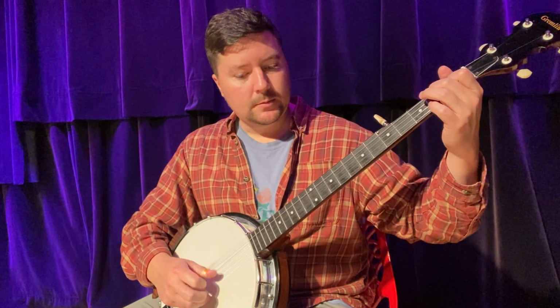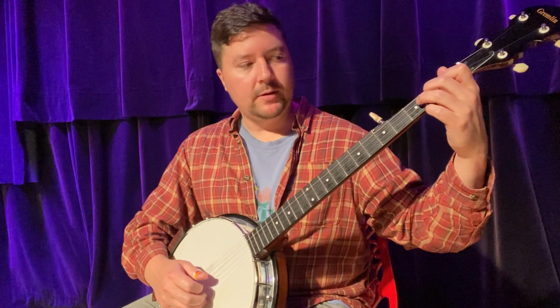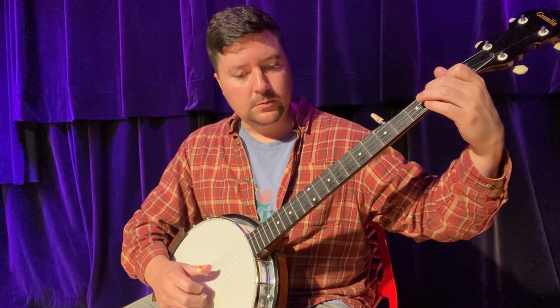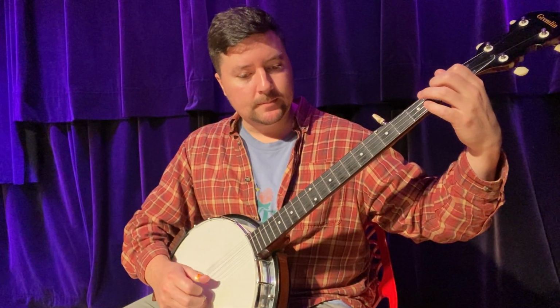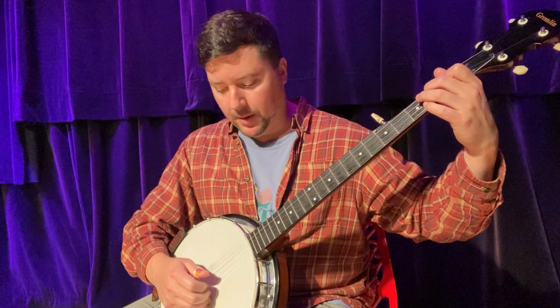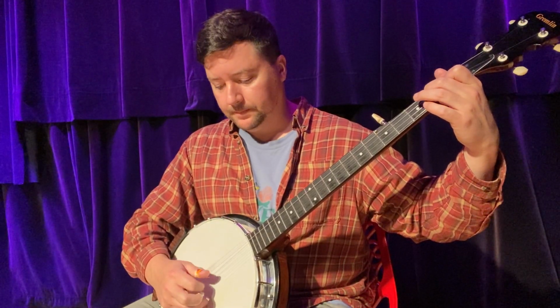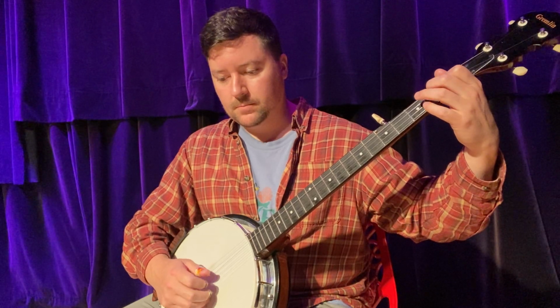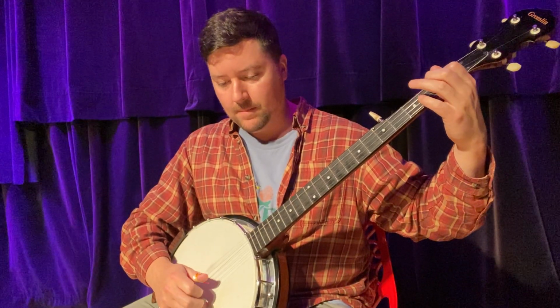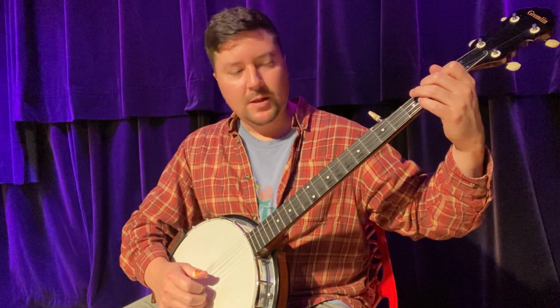So let's get the timing of this down, because it's just kind of switching between. So that's that little riff. You can hit your thumb twice there. Middle, index, thumb, middle, index, thumb, thumb. I messed up. So that's that little part.